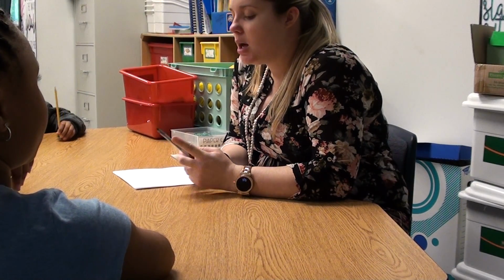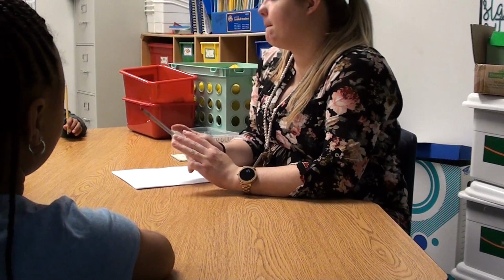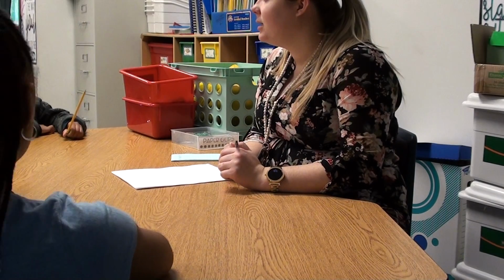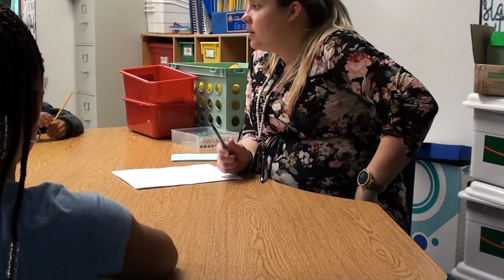Does a flower or a plant need shelter? What do you think? Does a plant need shelter? No, because it's outside. So we said sun, soil, water. What's that last one that was needed? Air. Why is air important? Yeah, so it can breathe, so it can get that oxygen.